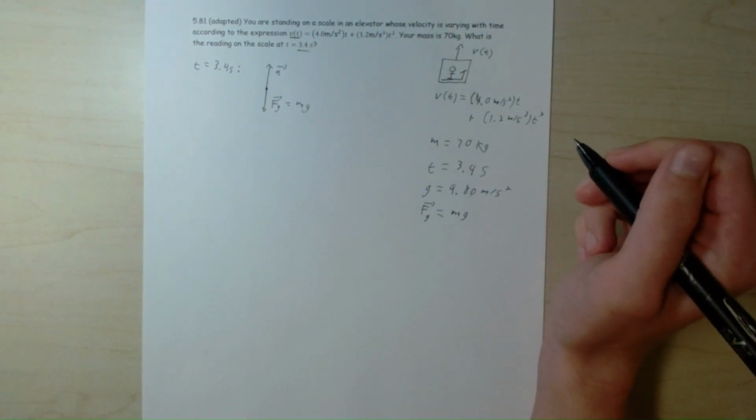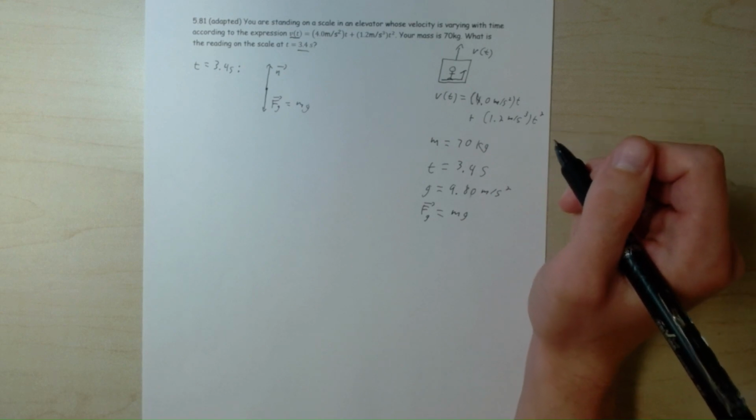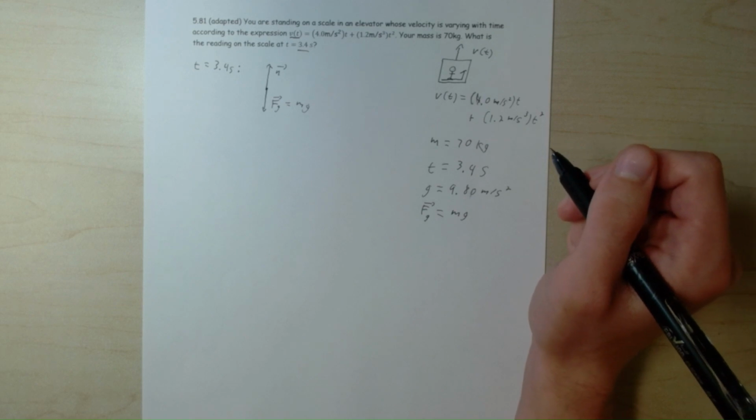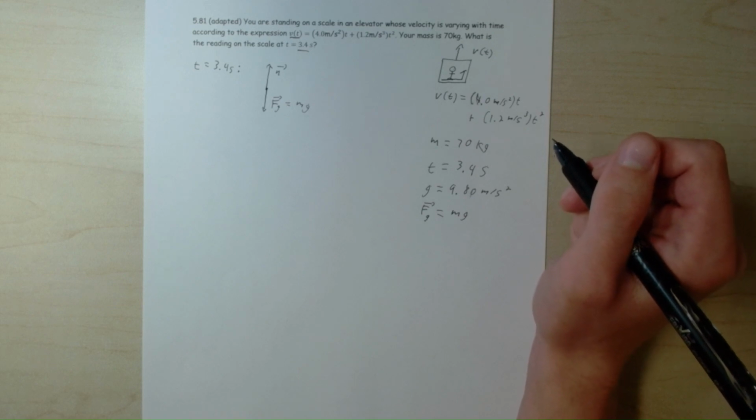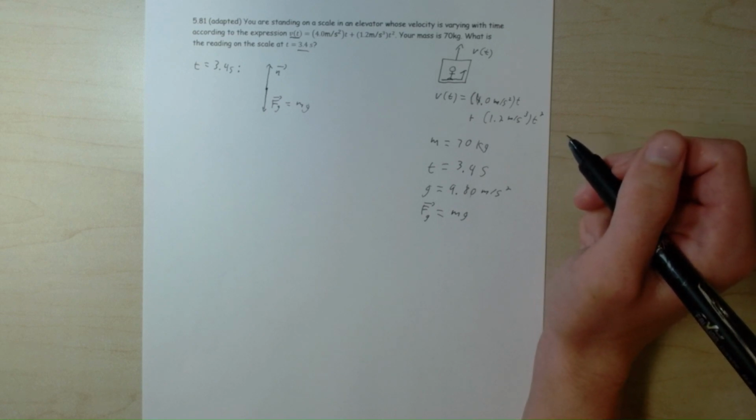So what are we looking for in this problem? Well, we're trying to find the reading on the scale, right? And that's reading our weight. And essentially the weight that the scale displays is how hard it detects that it needs to push up on you to counteract the force of gravity.